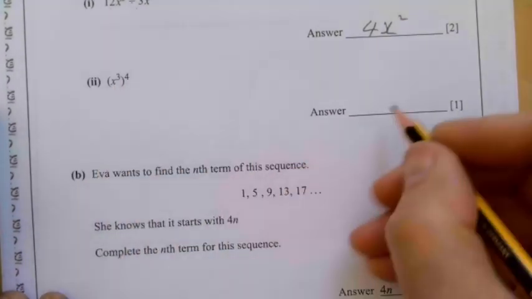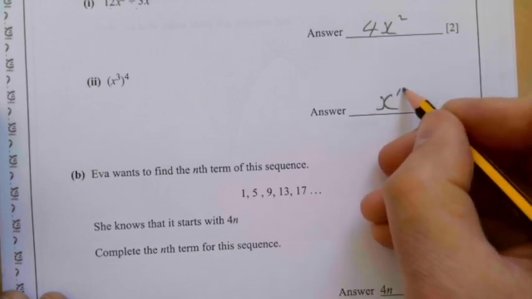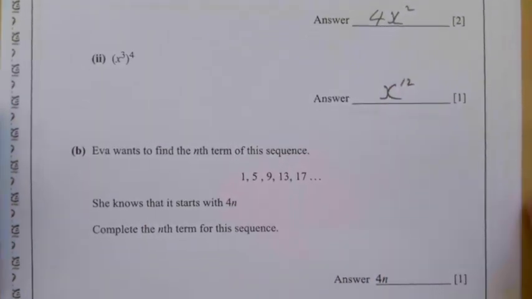X cubed all to the power 4. There we multiply the powers. And so that's x to the power 12.